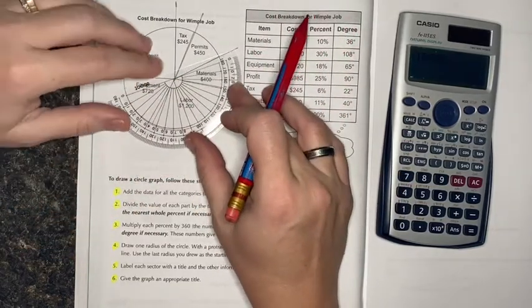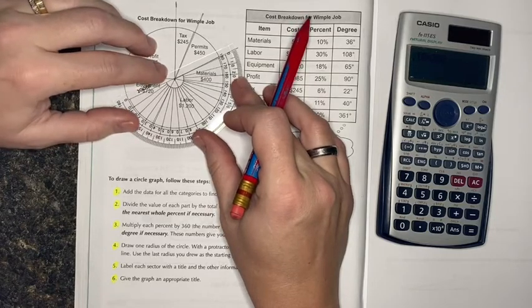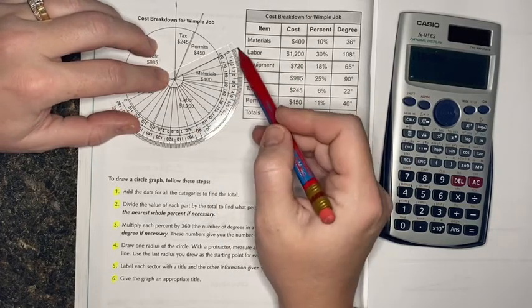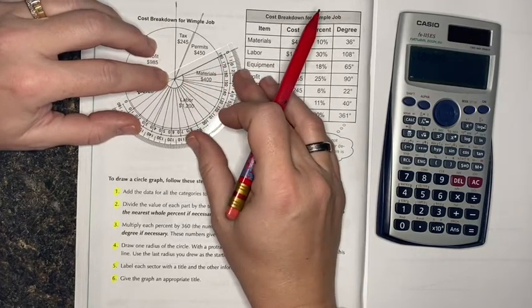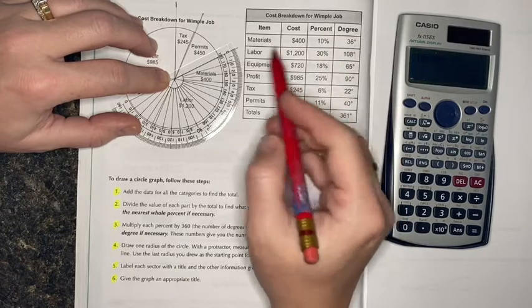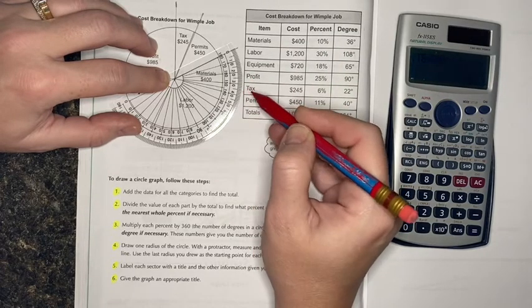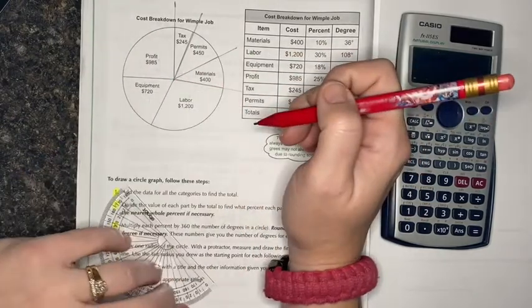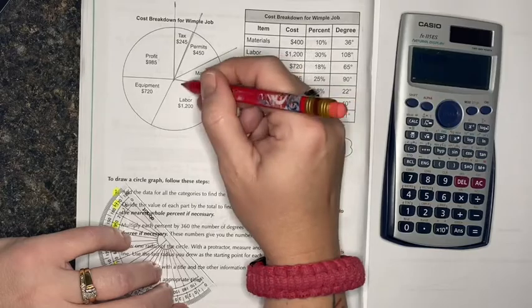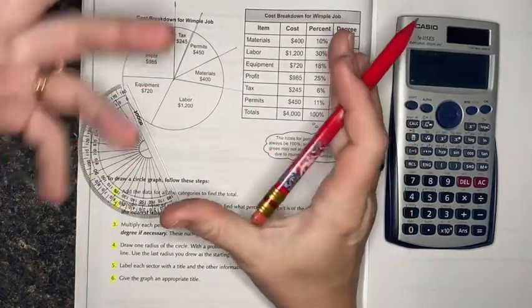Hey, you can turn your paper around if it makes it easier for you, but I'm going to line up my center in the center, and I'm going to use the newest line that I drew, which was this one, as my base. Okay, not quite lined up. There we go. And I want to go to 36 degrees, which is right about here-ish, maybe? Okay, and connect my dot to the center. Now you could start drawing here once you line them up. It doesn't matter. Okay, labor was next at 108 degrees.